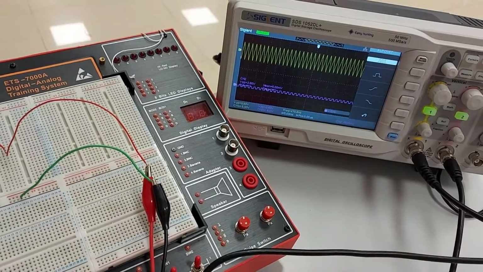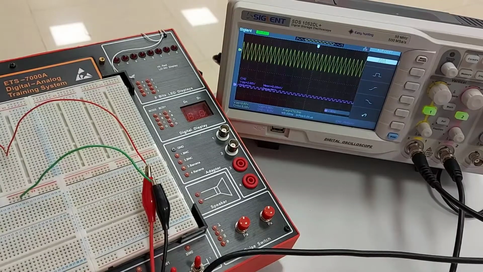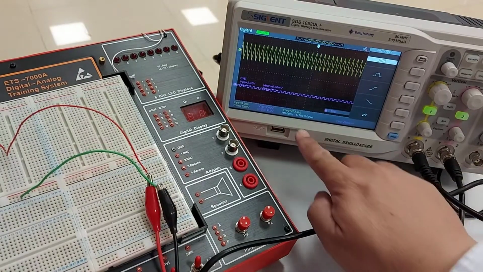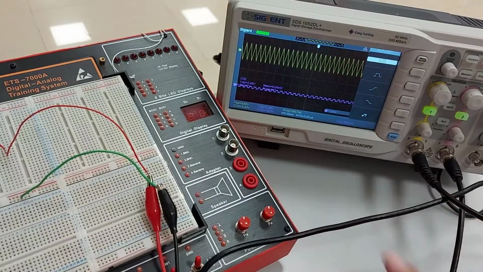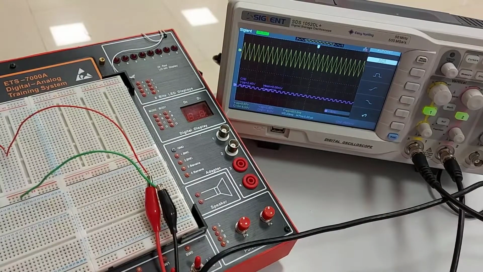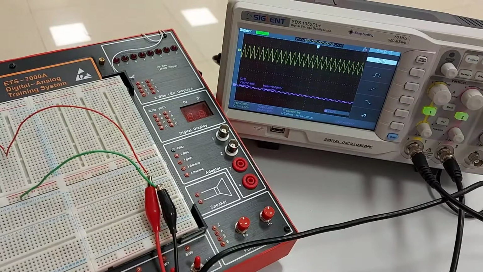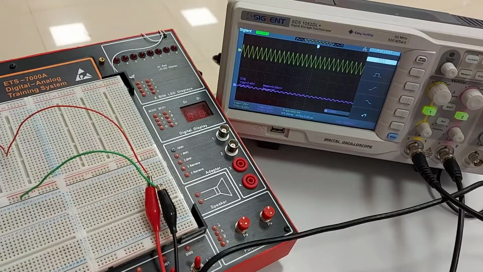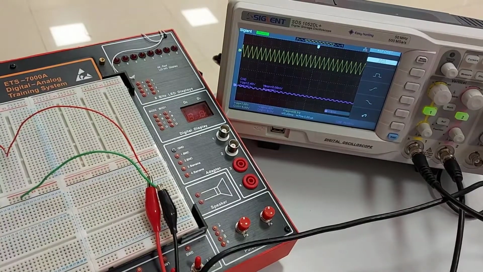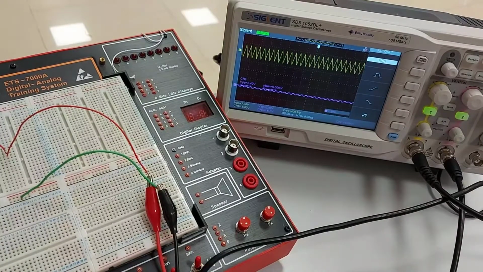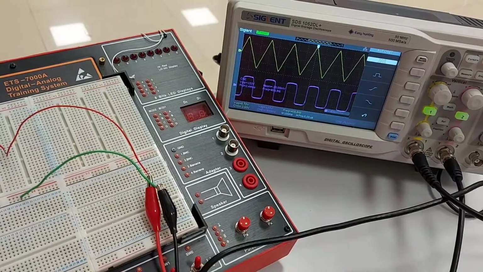And 400 hertz input, approximately like that, and 7 volts peak to peak. Let's auto set. Okay, just a little bit.